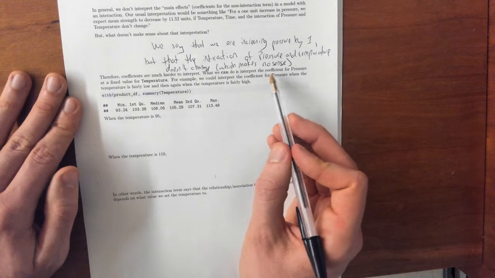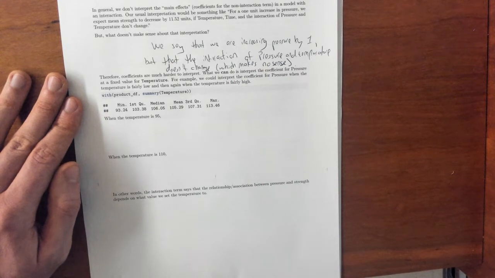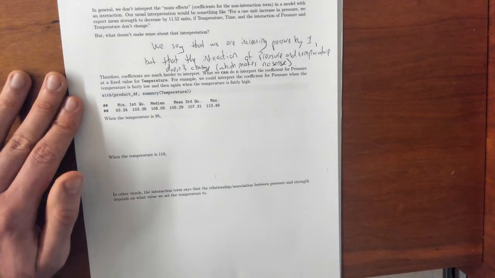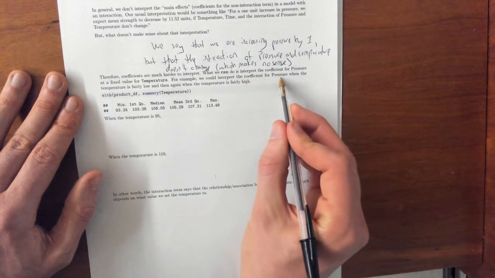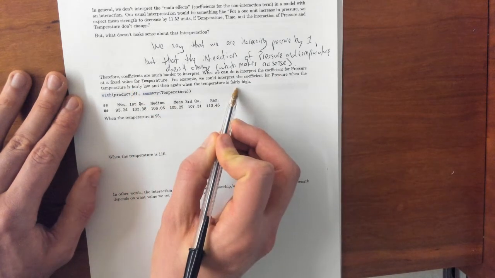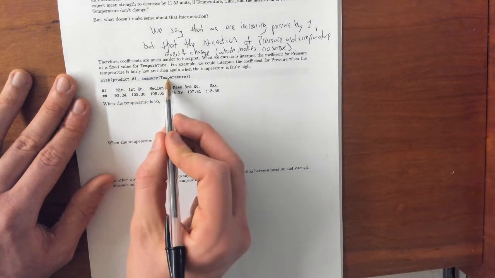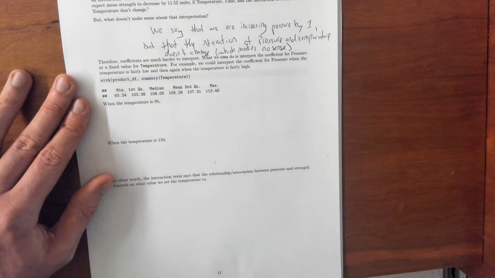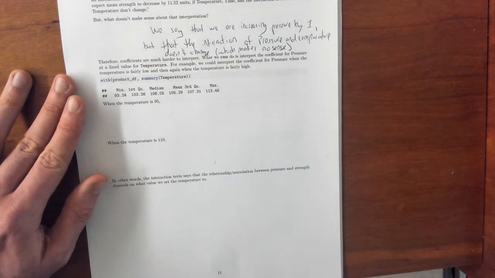What we can do instead is interpret the coefficient for pressure at a fixed value of temperature, or vice versa. We could interpret the coefficient for temperature at a fixed value of pressure. For example, we might want to interpret this pressure coefficient when the temperature is fairly low, and again when the temperature is fairly high. To see what our range of temperatures is, I've just gotten a summary of this temperature variable. So we see that the minimum is 93, the max is 113.